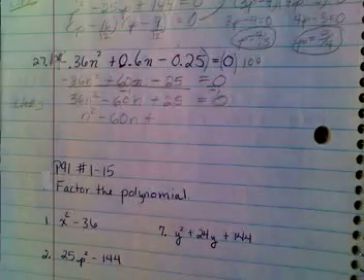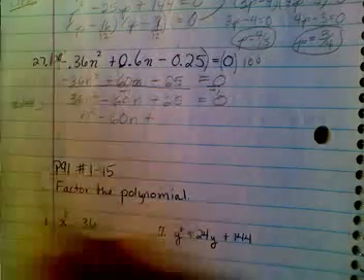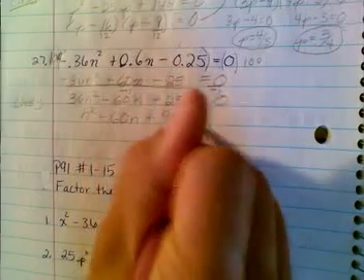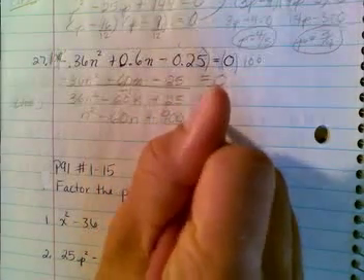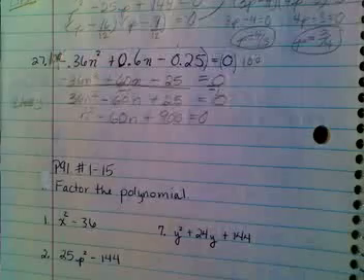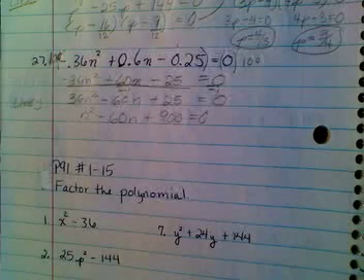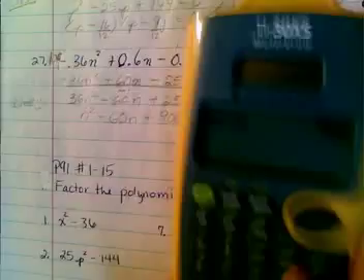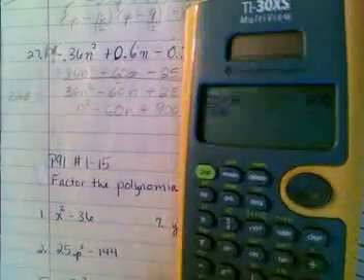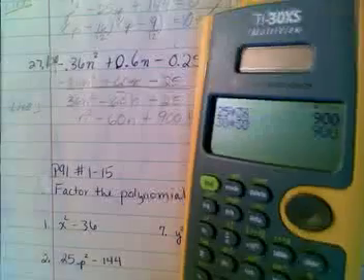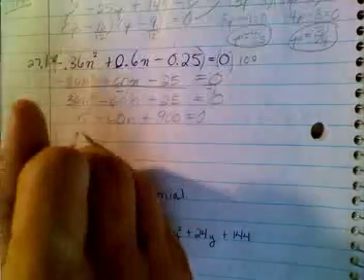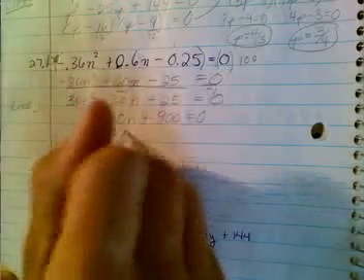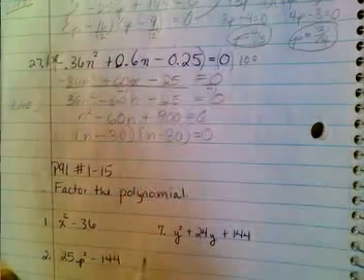Let's do 25 times 36. And 900 equals 0. So the factors of 900 that add up to 60. How about 30 and 30? 30 and 30, they add up to 60. Multiply up to 900. So I think that's going to be our answer there. n minus 30 times n minus 30 equals 0. And then, of course, we need to divide by 36.